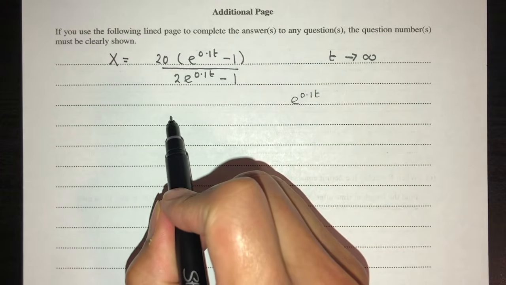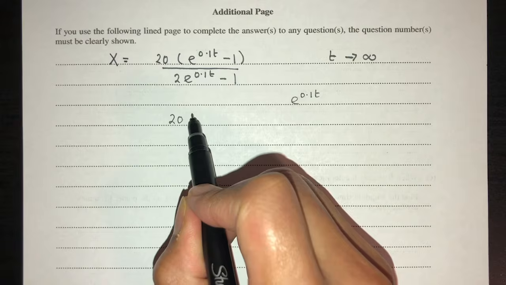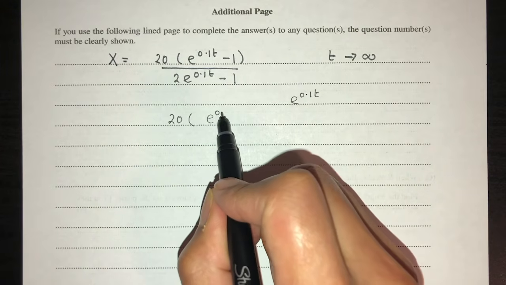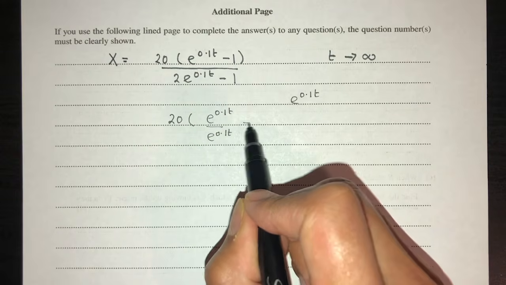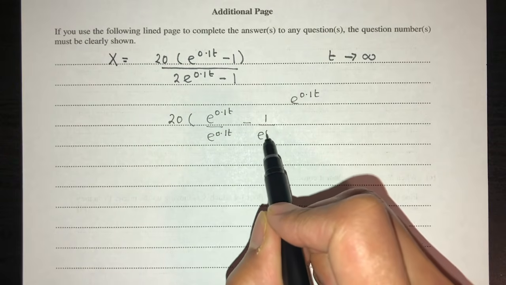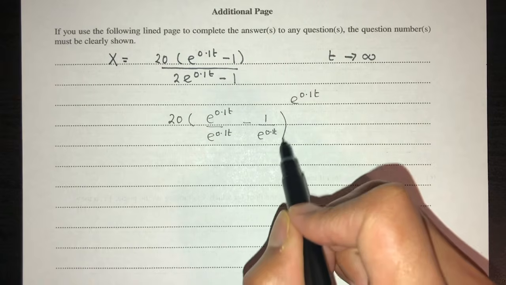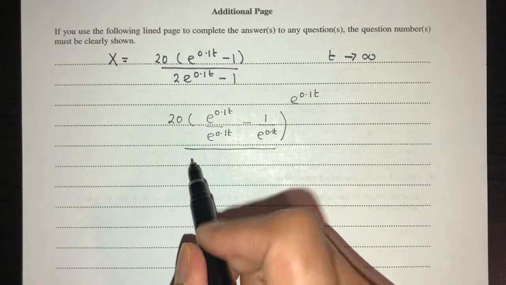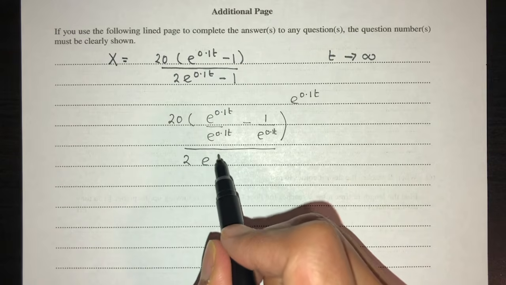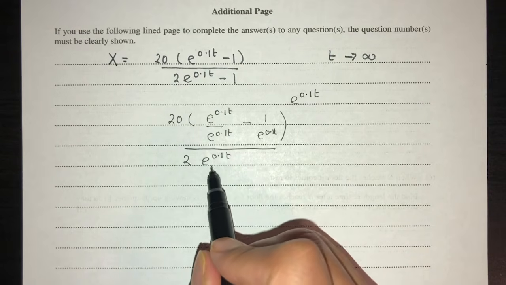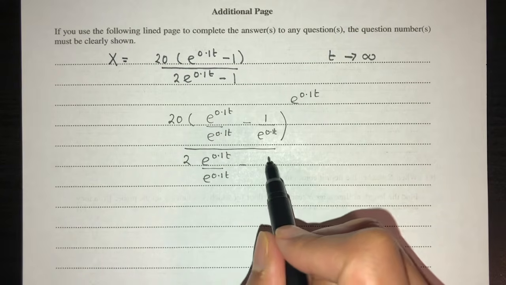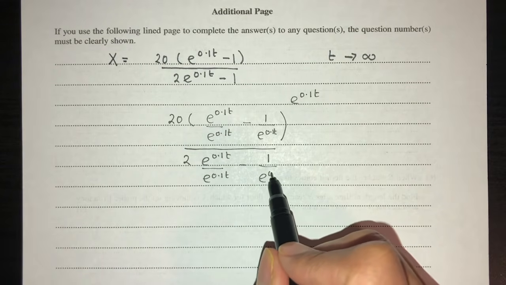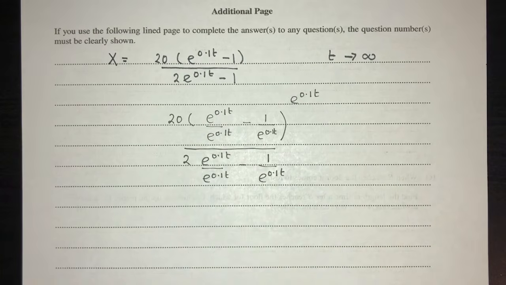On top you will have exponential of 0.1t over exponential of 0.1t minus 1 over exponential of 0.1t. Below you will have 2 exponential of 0.1t over exponential of 0.1t minus 1 over exponential of 0.1t. That is one thing we can do when we have this kind of question to see what can happen.